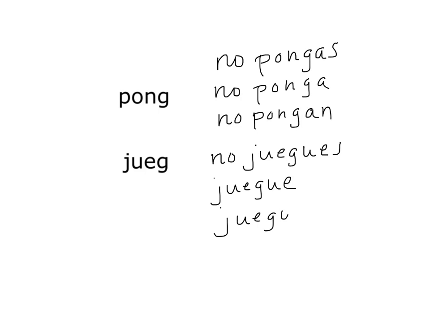Same thing with jugar. I'll add the opposite vowel. Except remember, there's a little sneaky thing that we know about G in Spanish. We need a silent U before an E, right? So, don't play. No juegues. Oh, I'm tired of being so negative. Let's say play. For usted, juegue. And for ustedes, jueguen. If this does not feel like review to you, then you should go back and look at the introductory video on command forms.